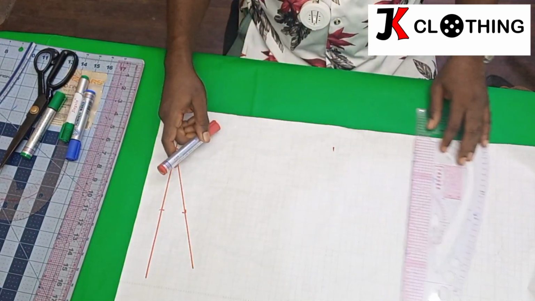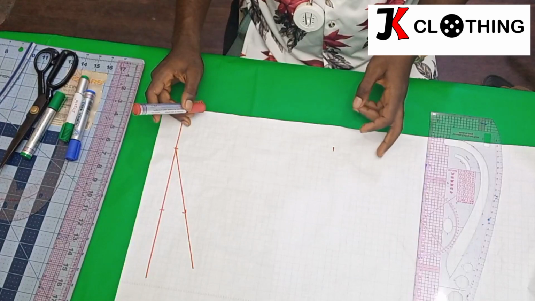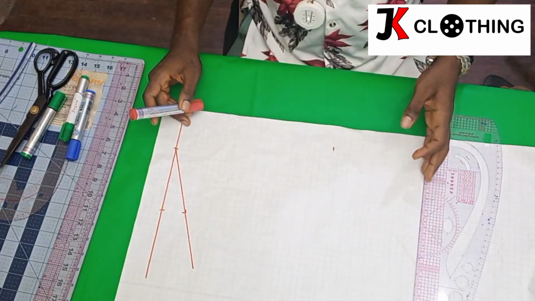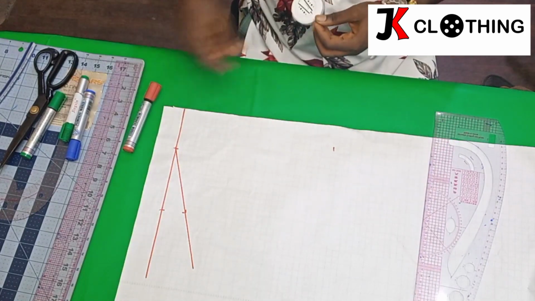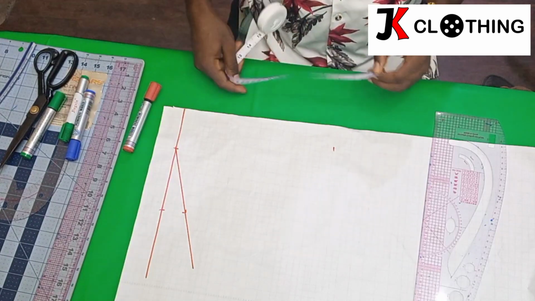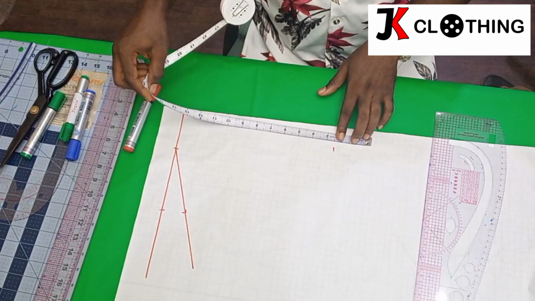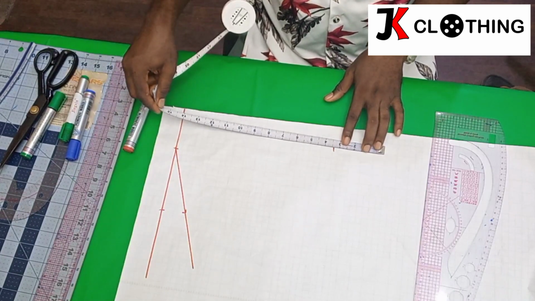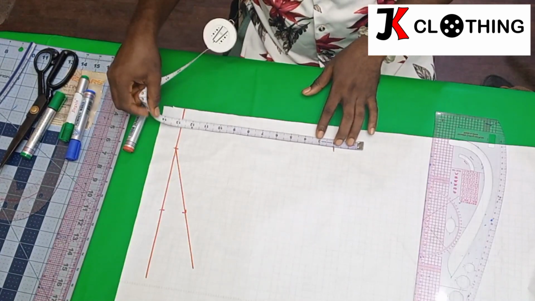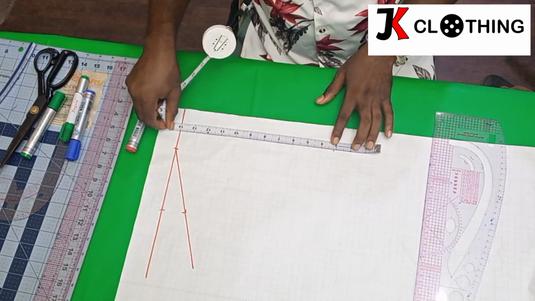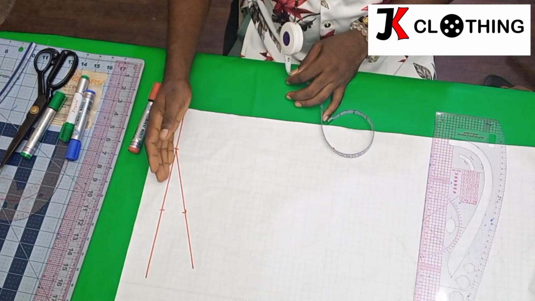After this, we would as well measure our shoulder to underbust and shoulder to waist measurements. So our shoulder to underbust is 13 and a half, shoulder to waist is 17 and a half. And so we'll do that. We bear in mind to add our quarter of an inch to it.